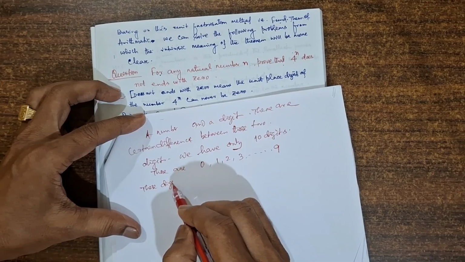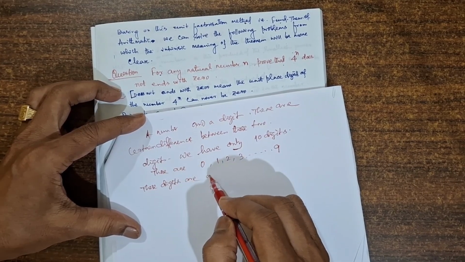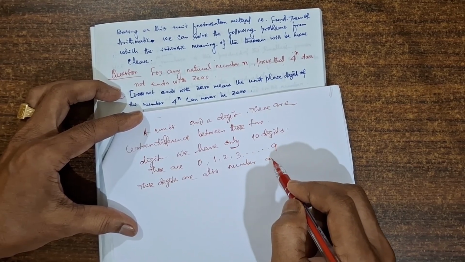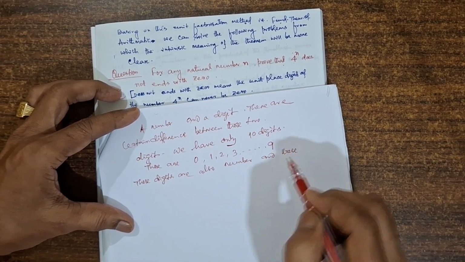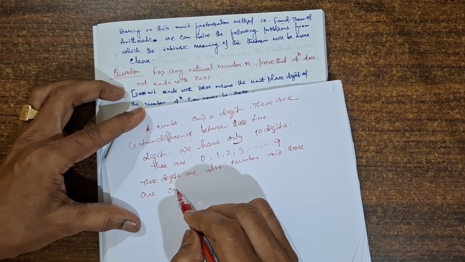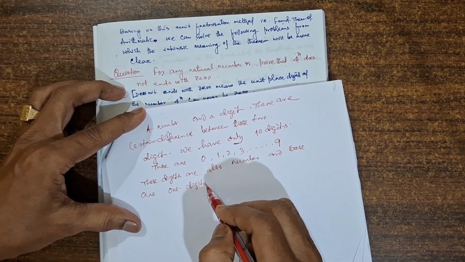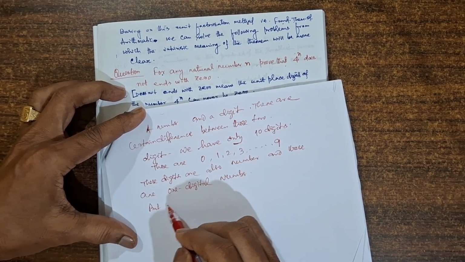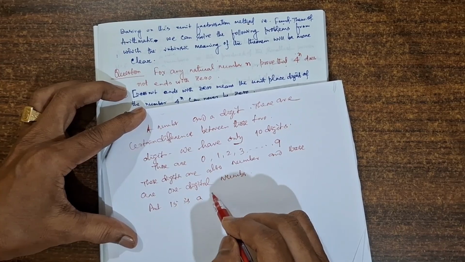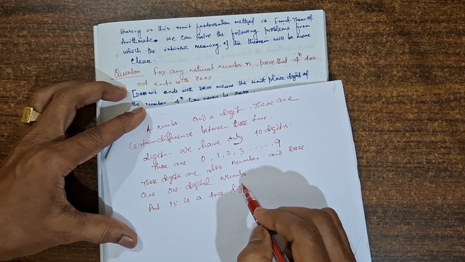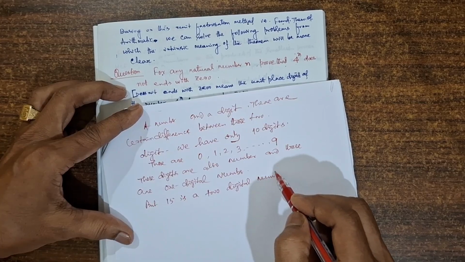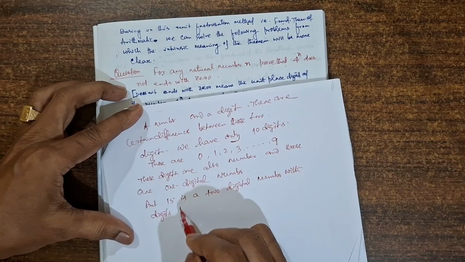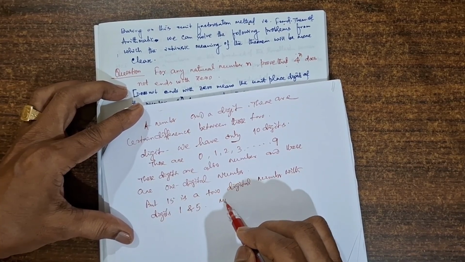These digits are also numbers, and these are called one digit numbers. But 15 is a two digit number with digits 1 and 5.